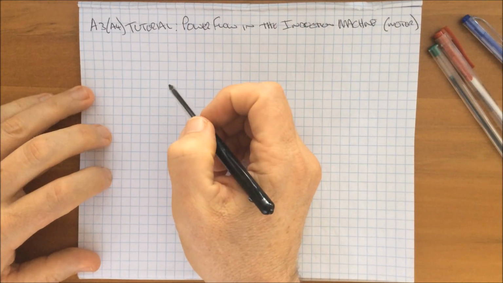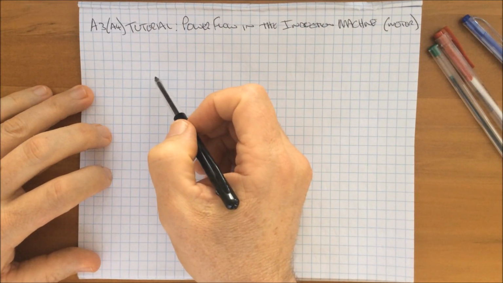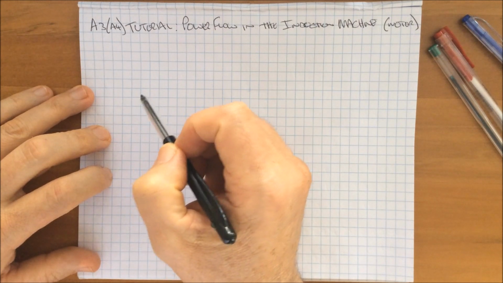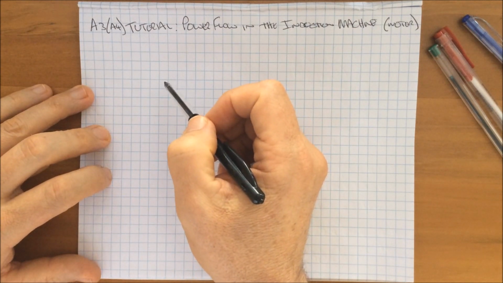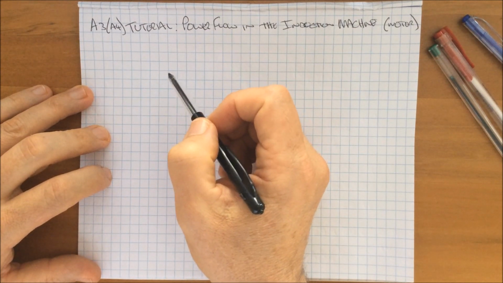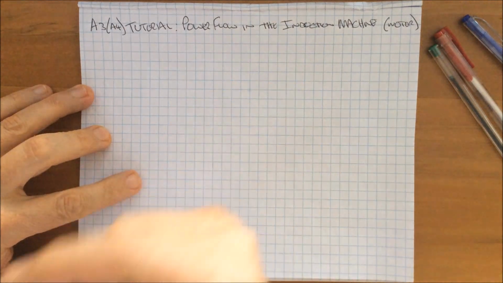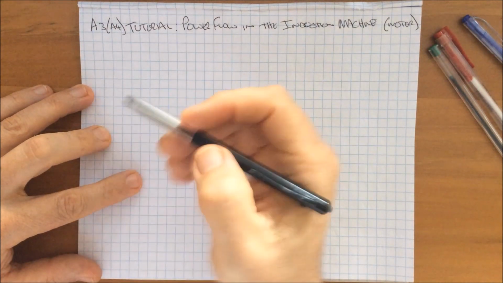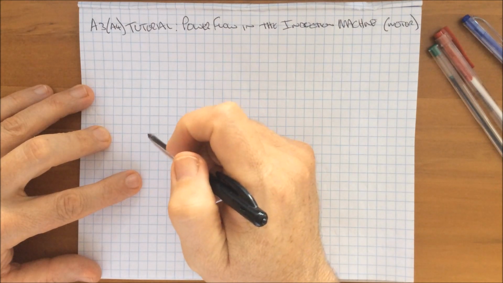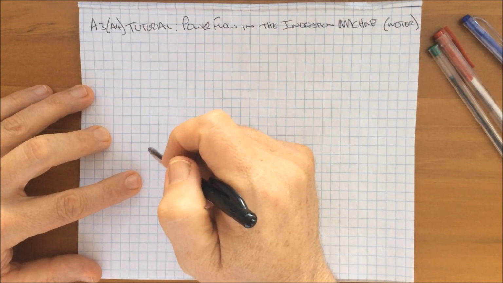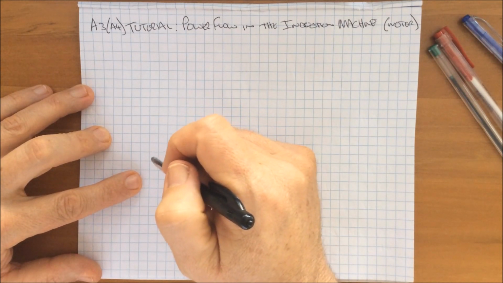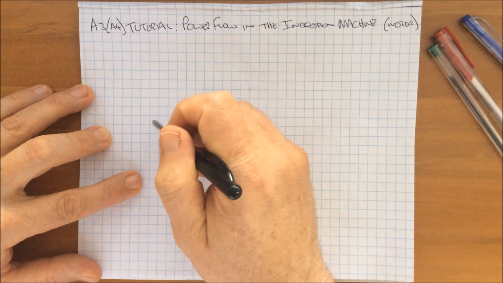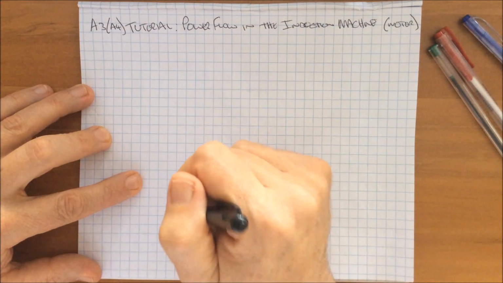Hello and welcome to this tutorial on power flow in the induction machine. I'm going to be looking at this from the perspective of the induction machine operating as a motor as opposed to it operating as a generator, which it can do. The principles are basically the same, everything is just reversed in terms of the way that we look at it, and I'll talk about a little bit of that later on.